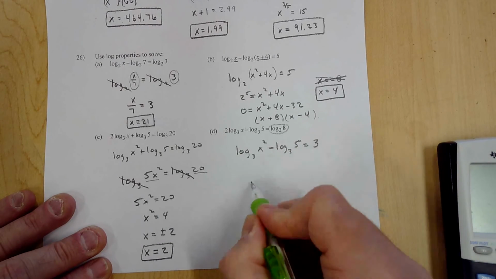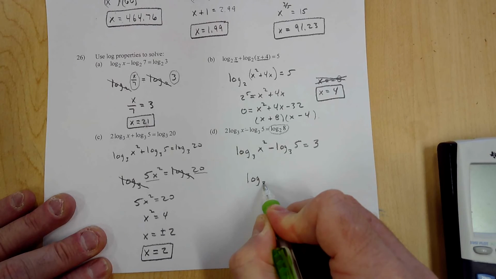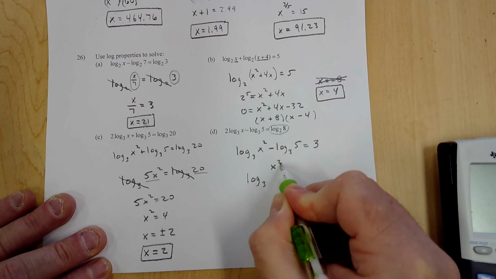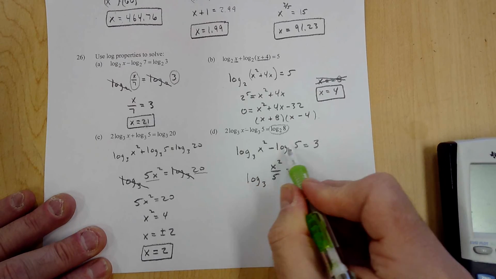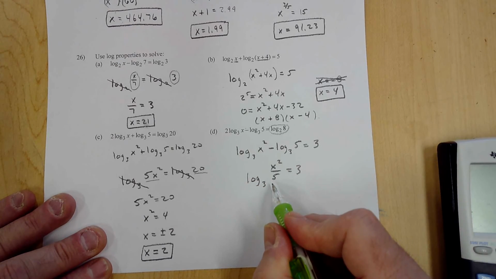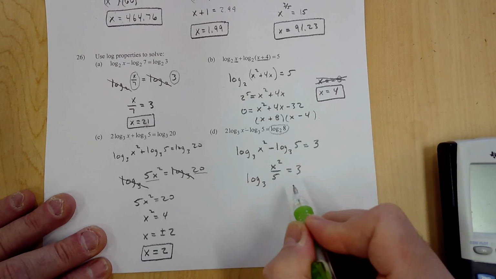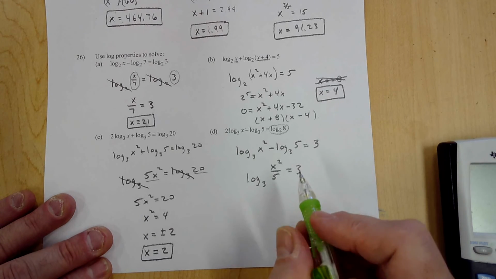These 2 logs are separated by a minus sign. 2 logs becomes 1 log. If we combine these terms with division, x squared will go on top of that 5. Now I'm going to rewrite this in exponent form.